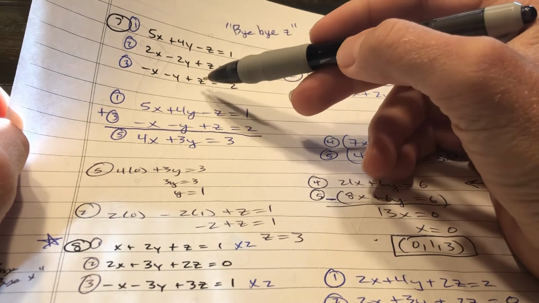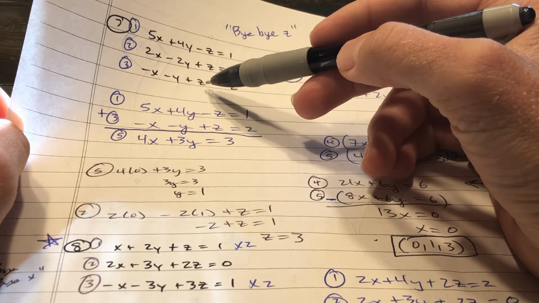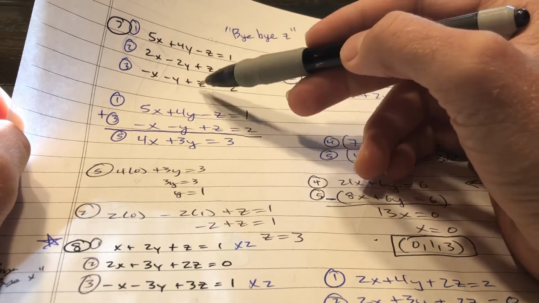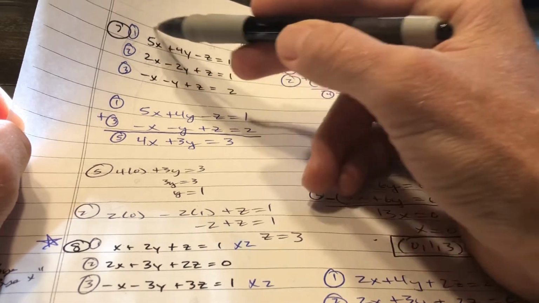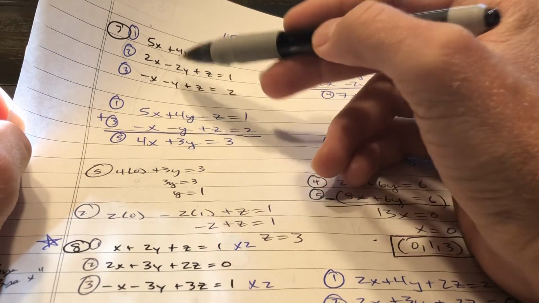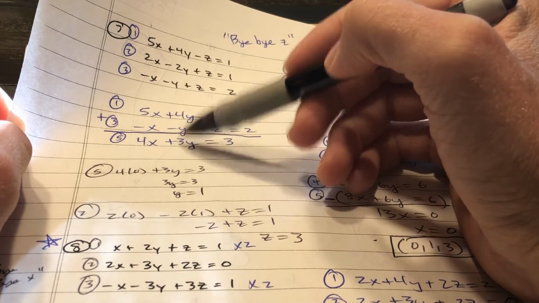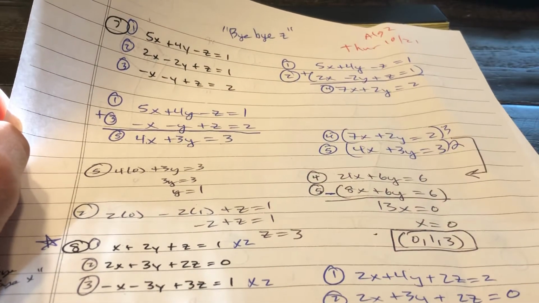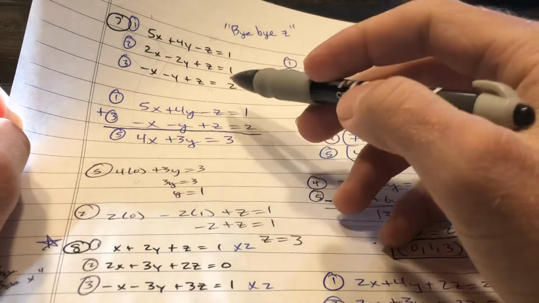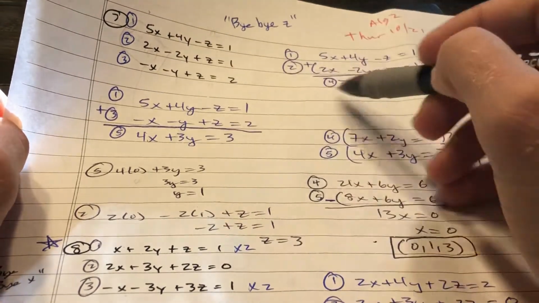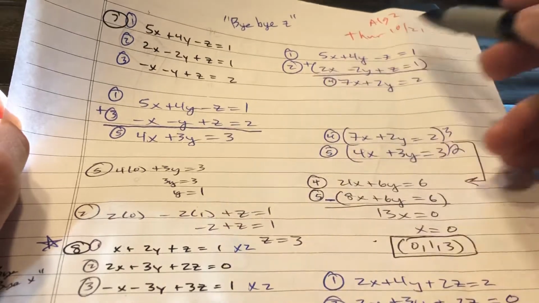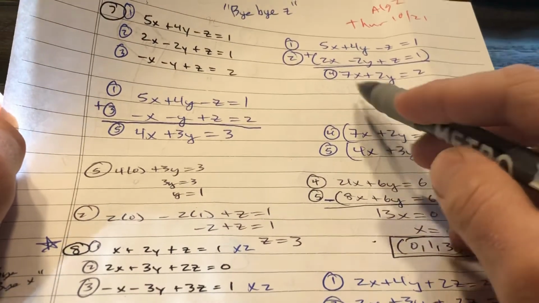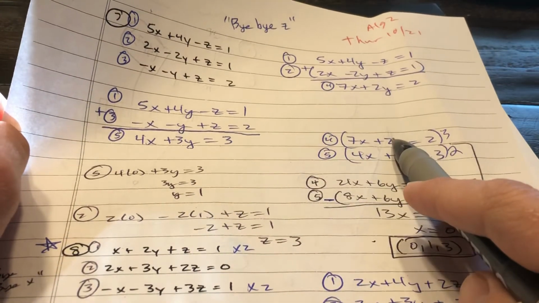Then I have equation 1 and equation 3. I'm going to add them together. 5x plus a negative x is 4x. 4y plus a negative y is 3y. 1 plus 2 is 3. So again, my whole goal is to eliminate z in two different equations. Now I have equation 4 and 5, which I'm going to put together over here.